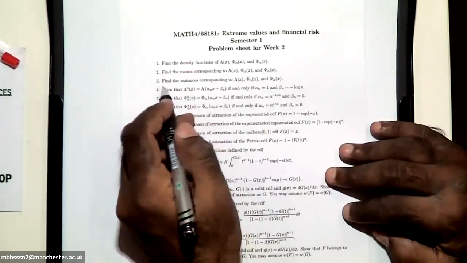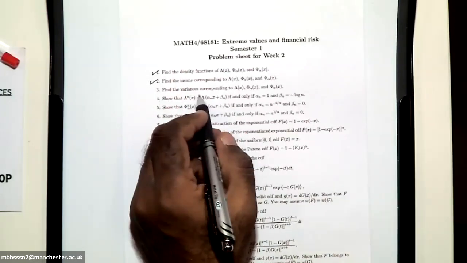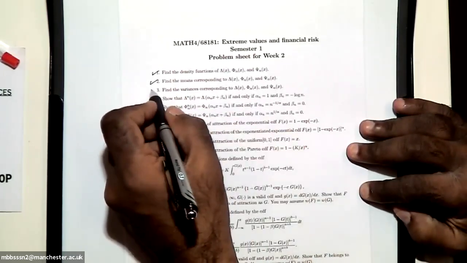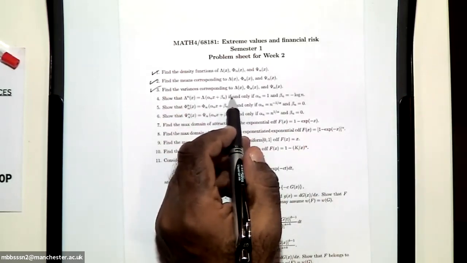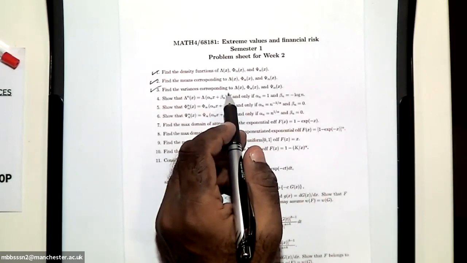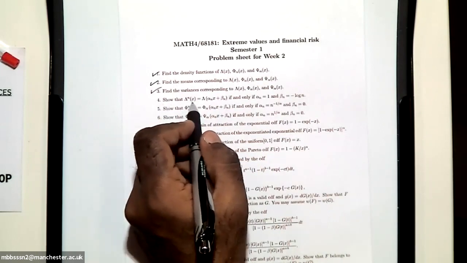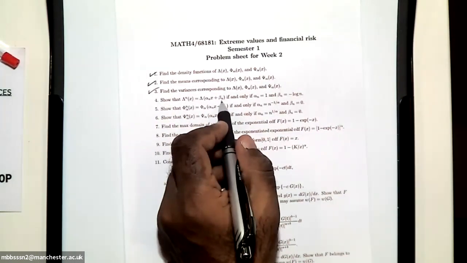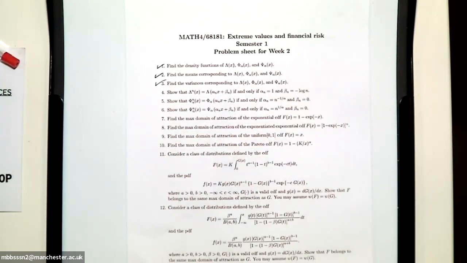So we're done with question 1 and question 2. Question 3 is to find the variances of this, which is similar, so I'm not gonna do question 3, all right? It's just to find the variance, just like the mean. So let's move on to question 4. Question 4 is to show that this is equal to this if and only if, all right? So let's see how we can do that.